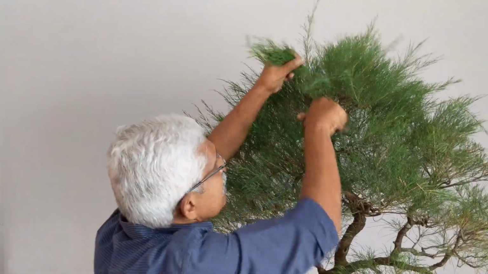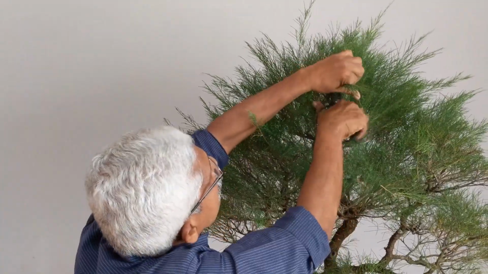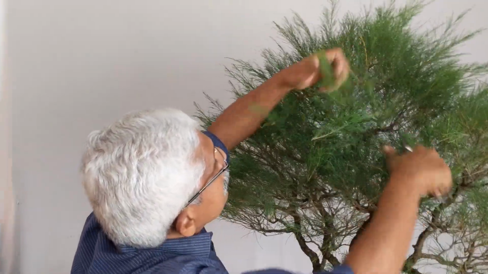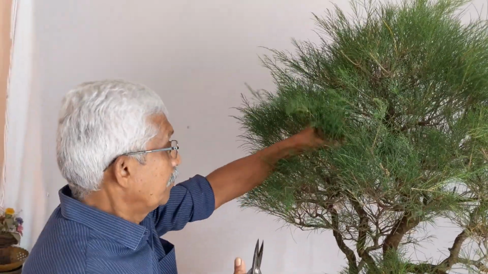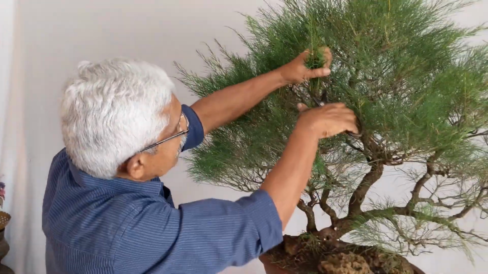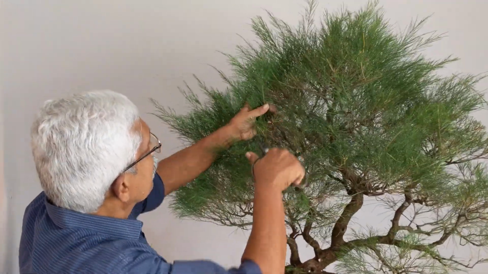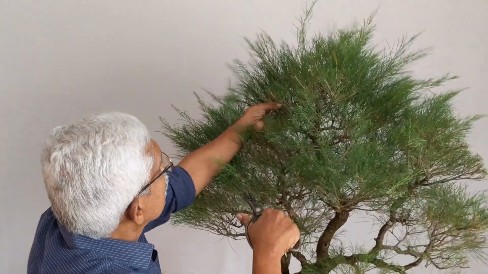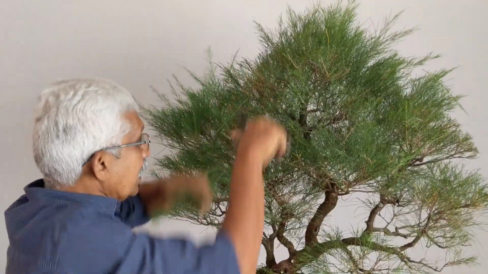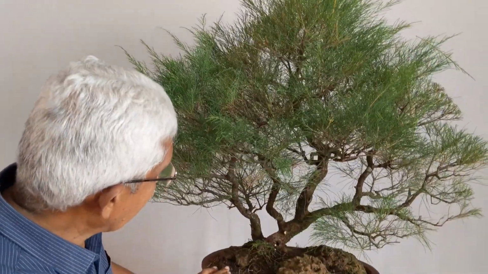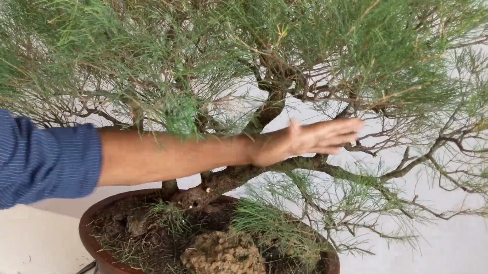It is almost the center tree. This is another tree, the smallest tree. So we have to show the apex of all the trees separately. You must give some gap between.